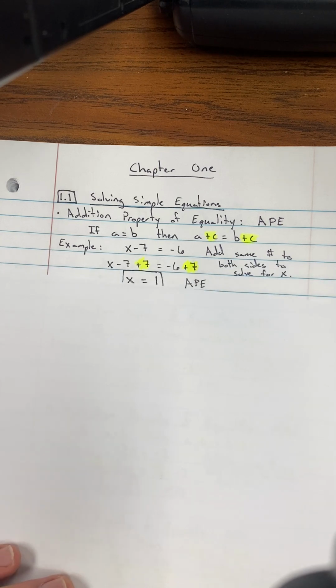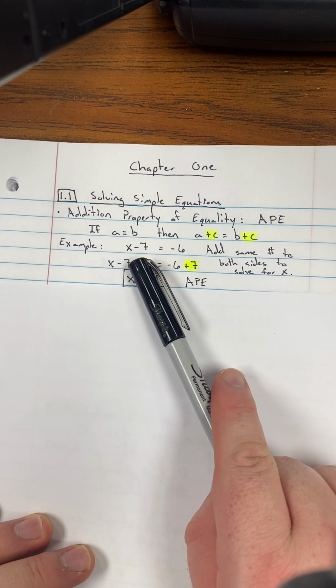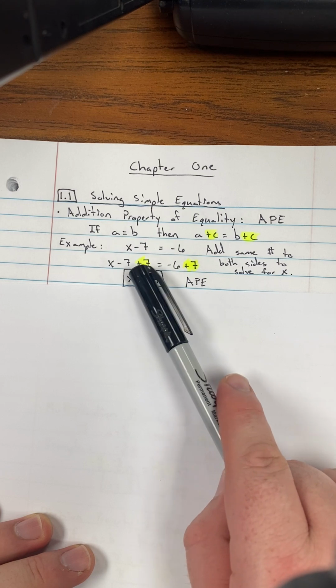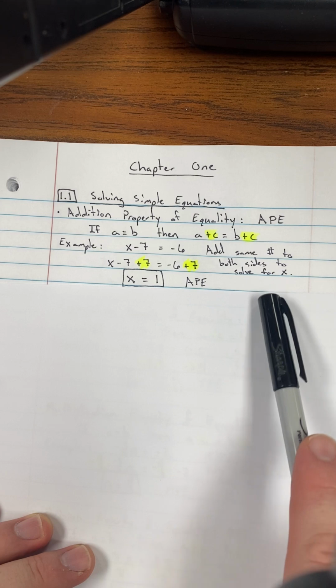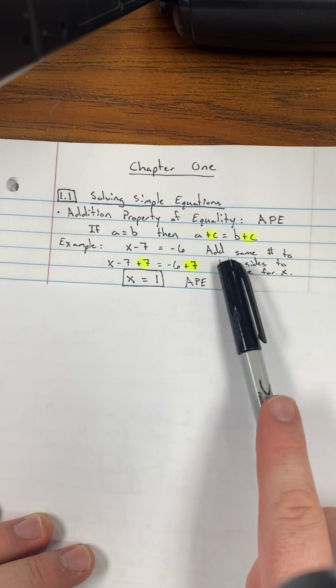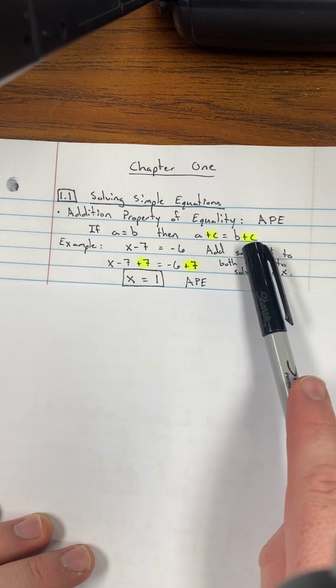So here's an example of when we use this property. So I'll show the whole problem here. So when you are subtracting something, in order to get rid of that number that you're subtracting, you're going to add it to both sides. So what we want to do is we want to get x by itself in order to solve for it. So we want to add the same number to both sides to solve for x. And that's what we did here at the top.